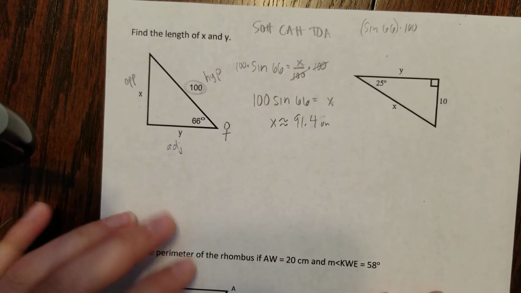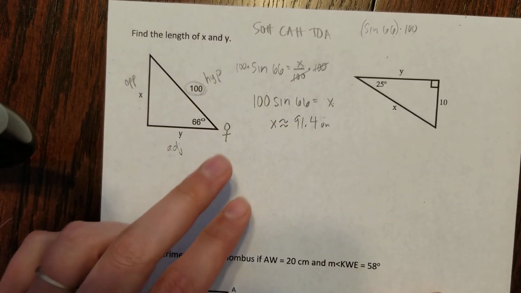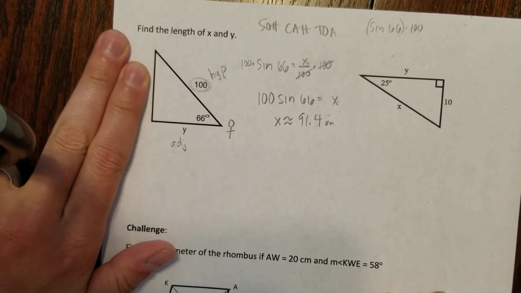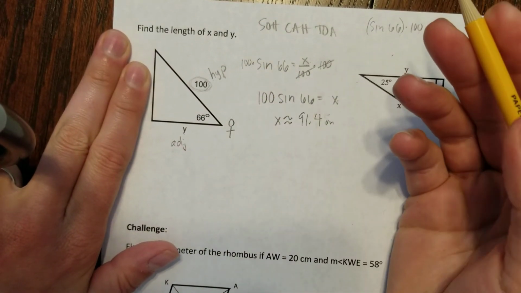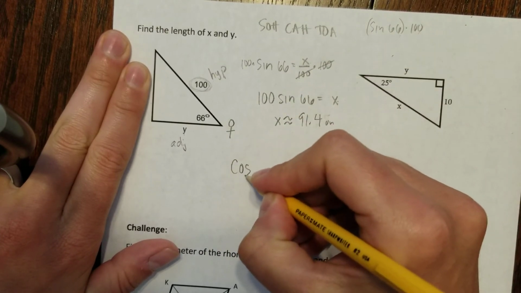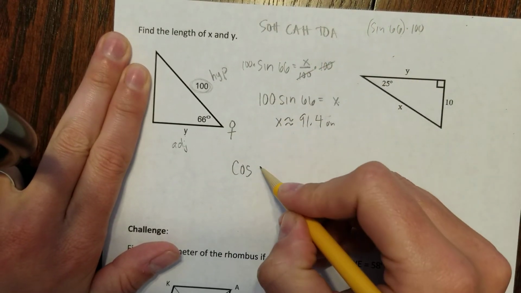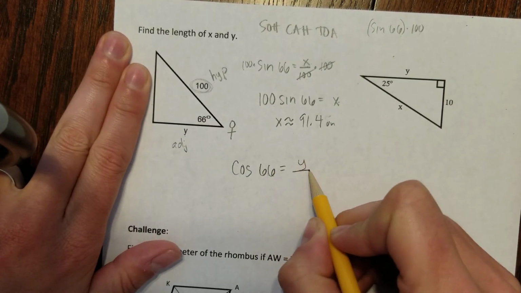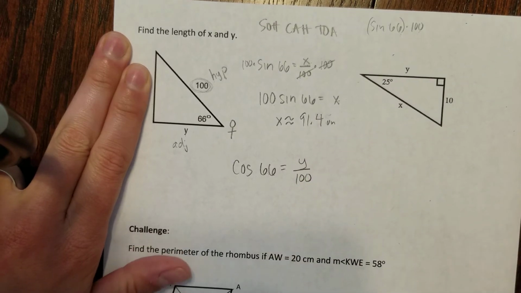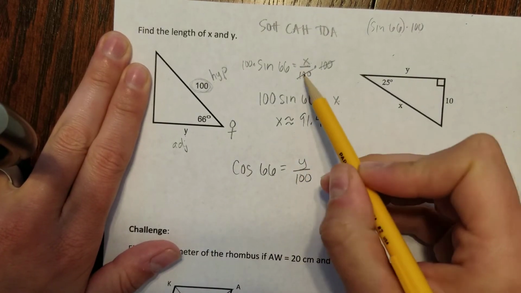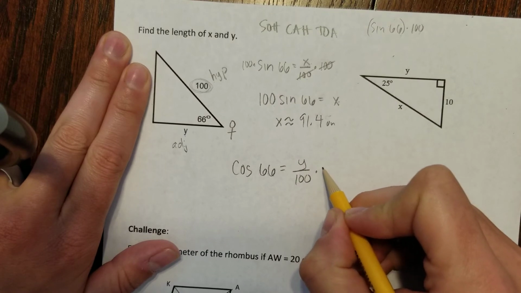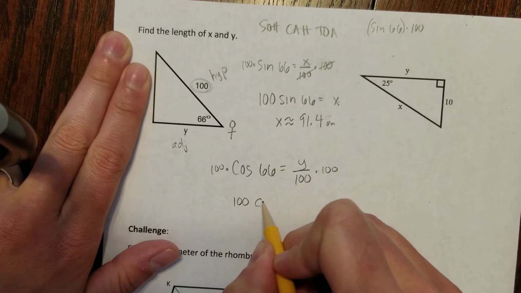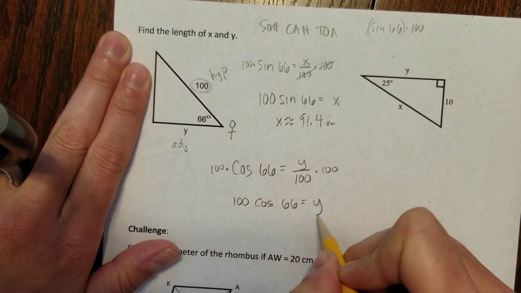All right, let's set up a second one for y. So I've already got everything labeled. I don't need to move Bob, so I'm going to leave Bob there. I'm going to cover up the opposite side this time, which means I have adjacent and hypotenuse. So we're going to have the cosine, adjacent and hypotenuse, cosine of 66, where Bob is standing, and then adjacent has to go on top, hypotenuse has to go on bottom. Now this problem is actually very similar to this one now. So we're going to multiply by 100. So 100 times the cosine of 66 equals y.